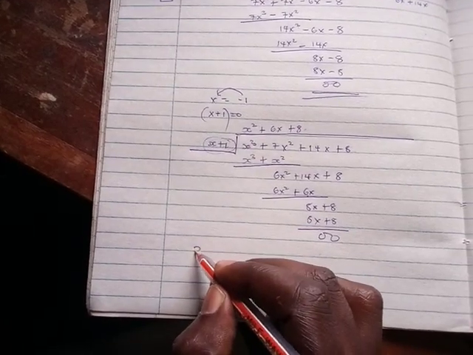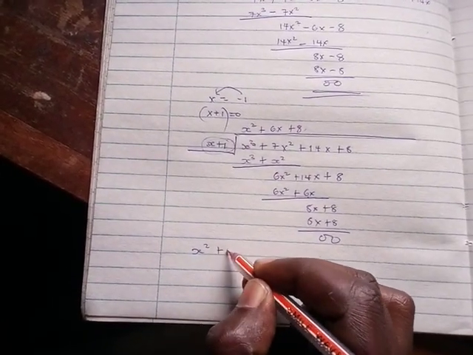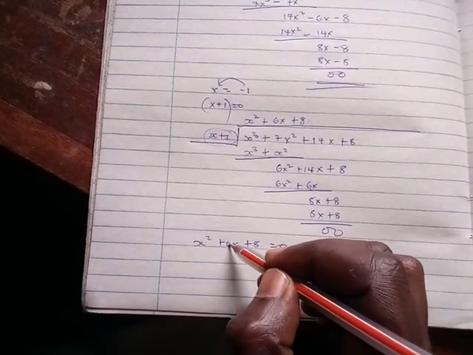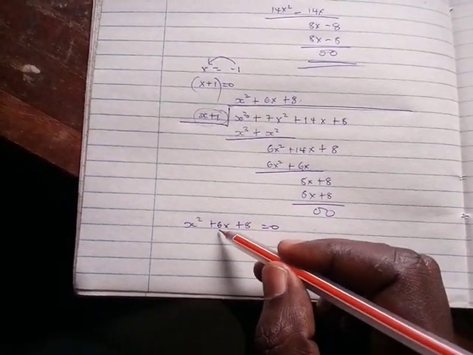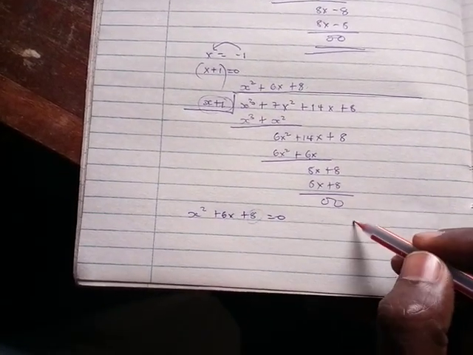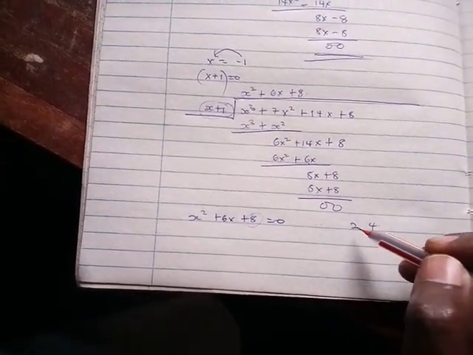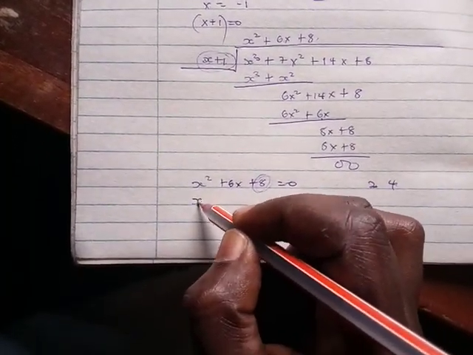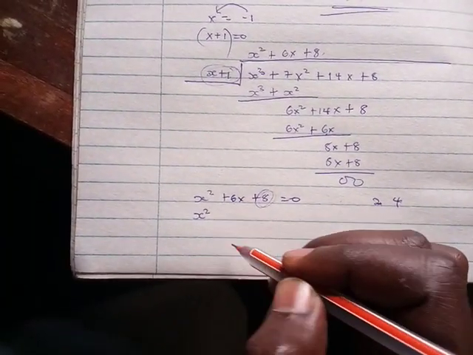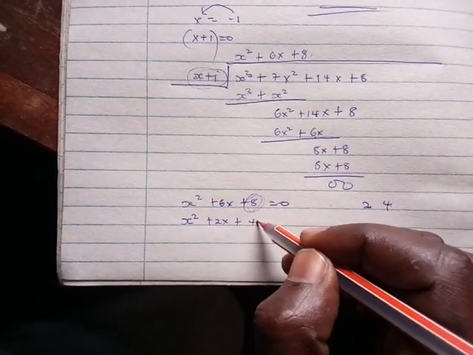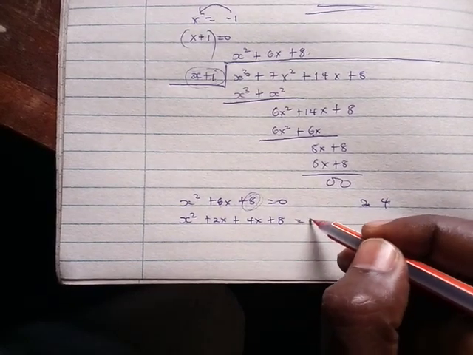So this one we can solve using the factors, or we can factorize it. So the factors of 8 which we add, we get 6. So that is 2 and 4. When we multiply these ones, we get 8. When we add these ones, we get 6. So this one you should be knowing how to solve so fast. So this is x squared plus 2x plus 4x plus 8 is equal to 0.